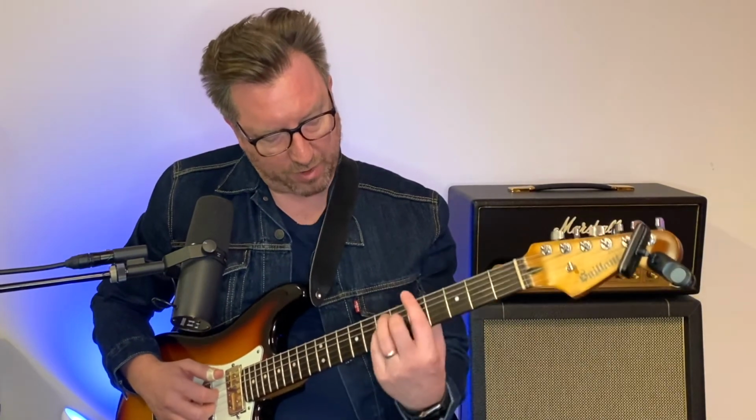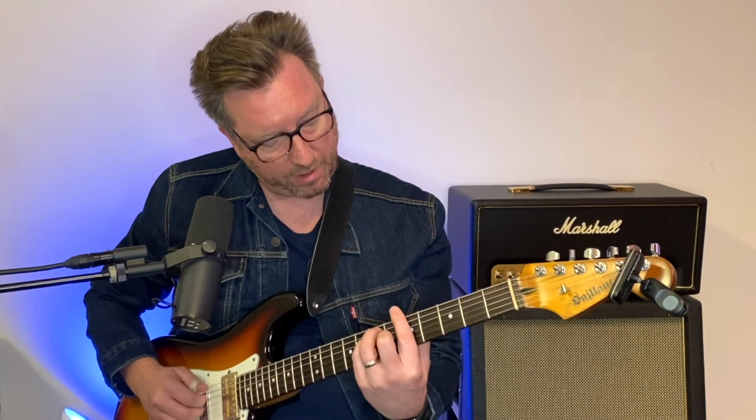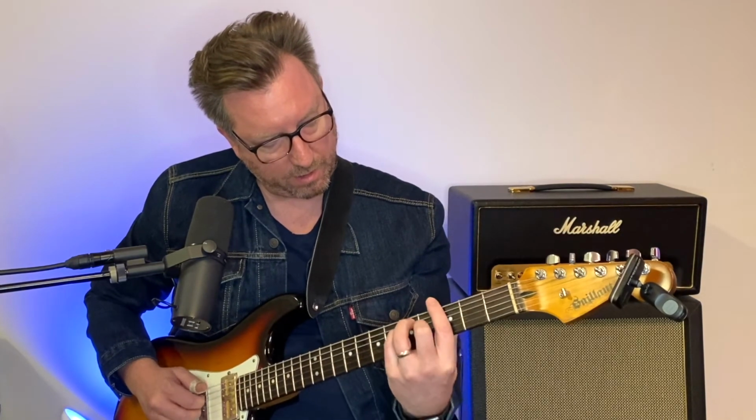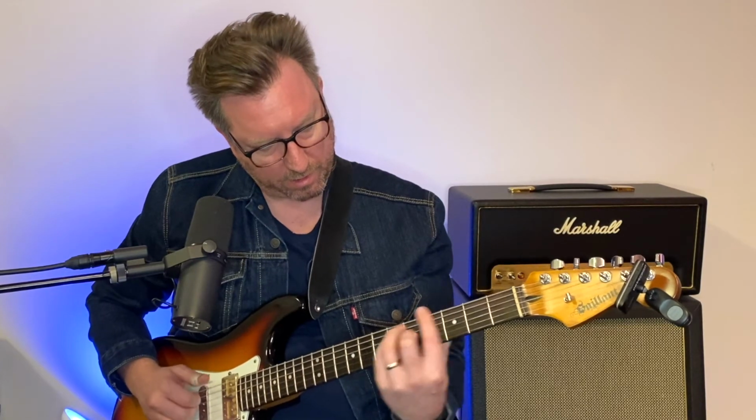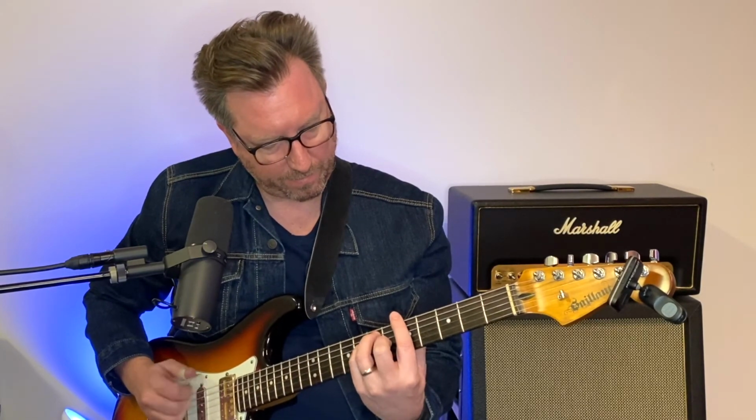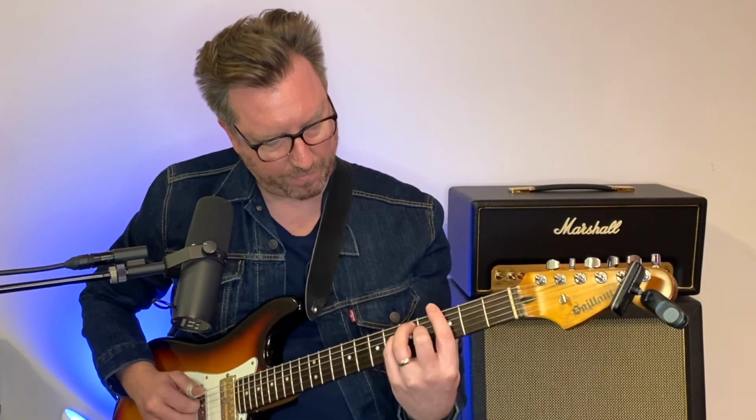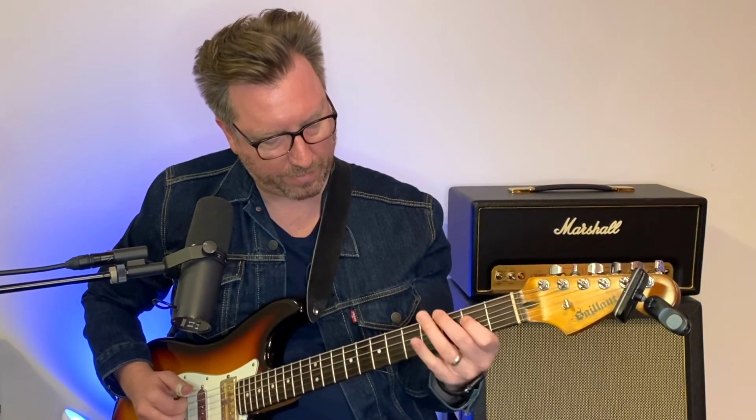So if we were doing that in A, I guess we'll stay in A. We're just basically going back and forth between the chords A and G. So this is a great way to just play through and target your notes.